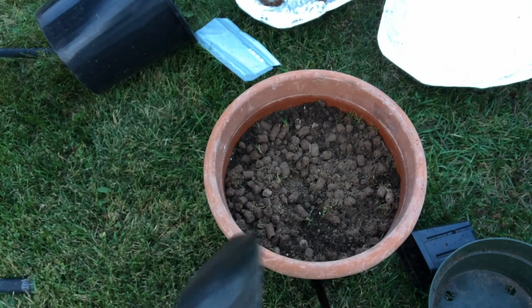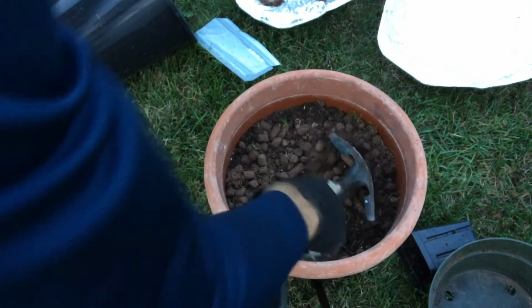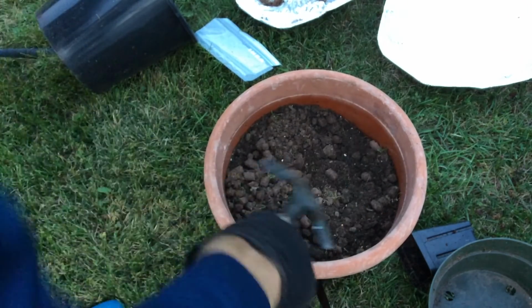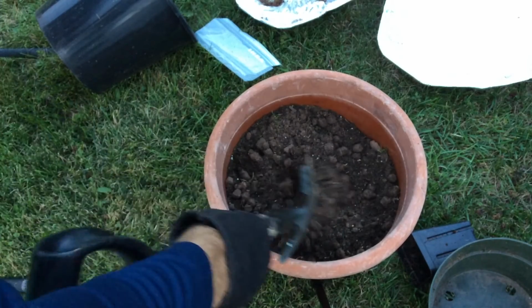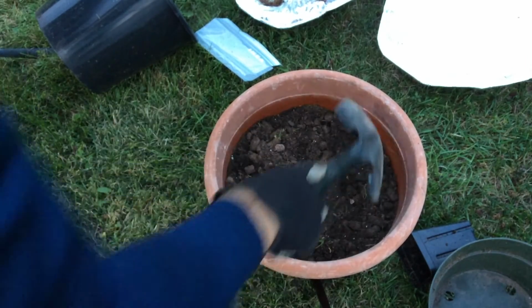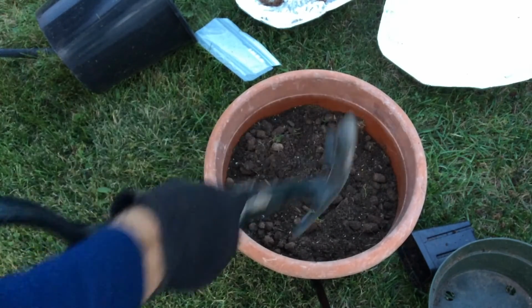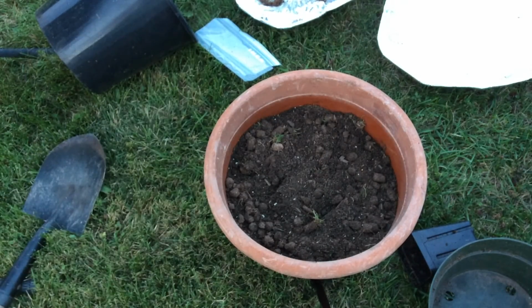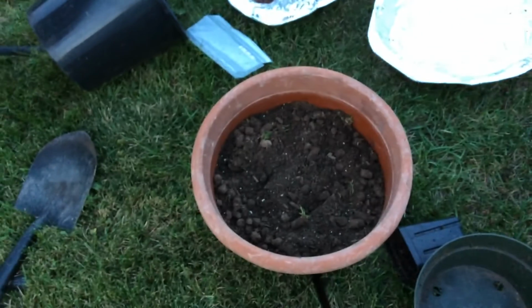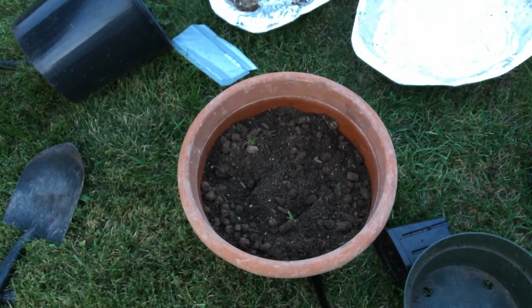So this is a total experiment. I've never done this, but I'm pretty confident it will probably work. Then I'm just going to water that, and we'll see in about a week to 10 days, we should get some new grass growing up.